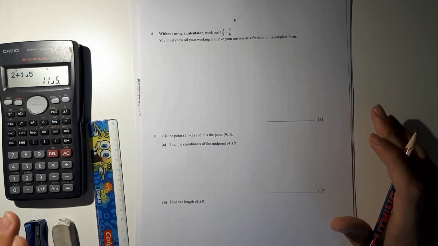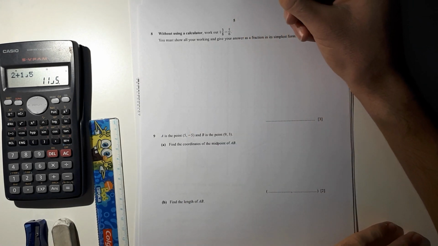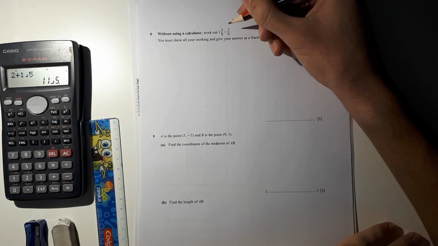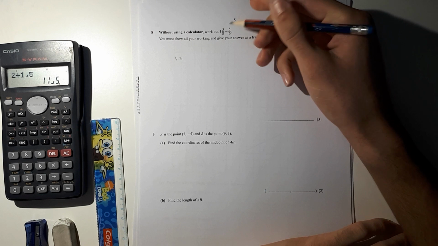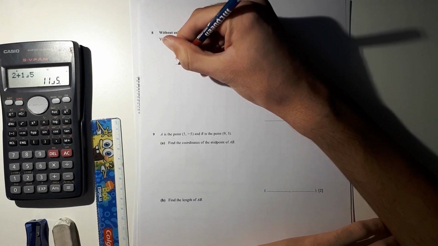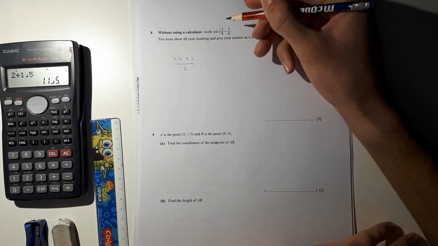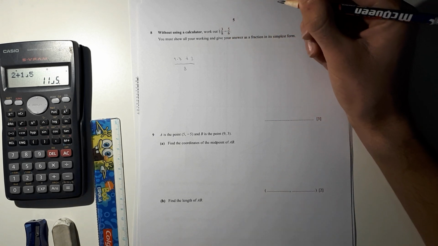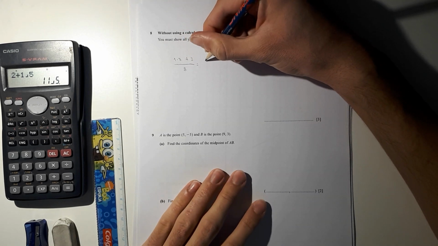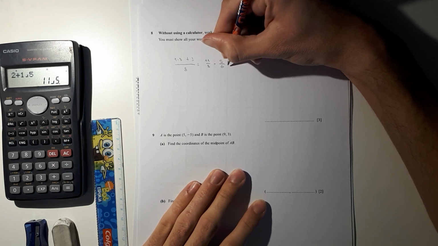Now, without using a calculator, work out 1 3/8 minus 5/6. So, in the first place, we're going to turn this into an improper fraction by making 1 multiplied by 8 plus 3, all divided by 8, as this represents the whole number as a fraction. So we get that this is equal to 11/8, and we have to subtract 5/6.